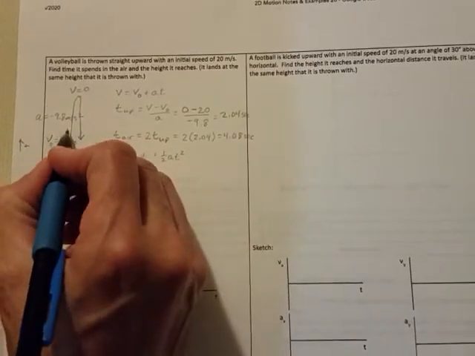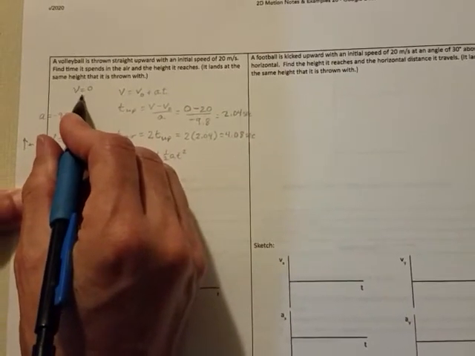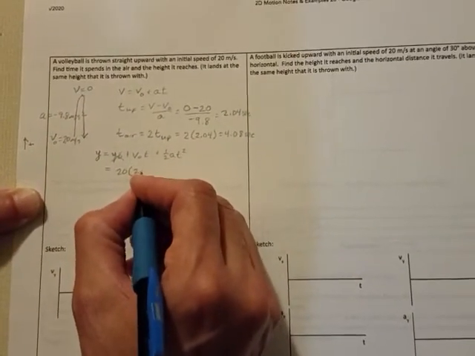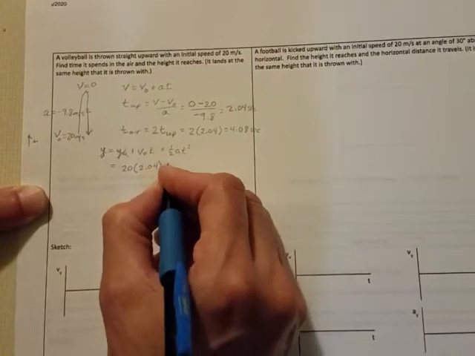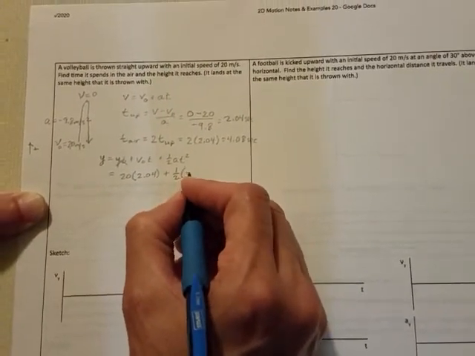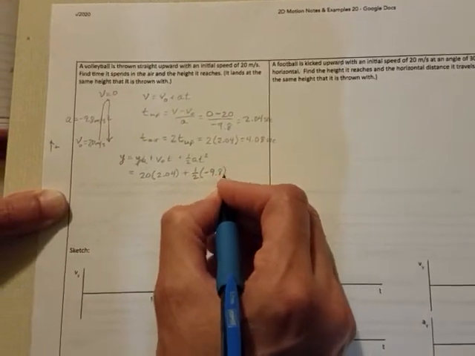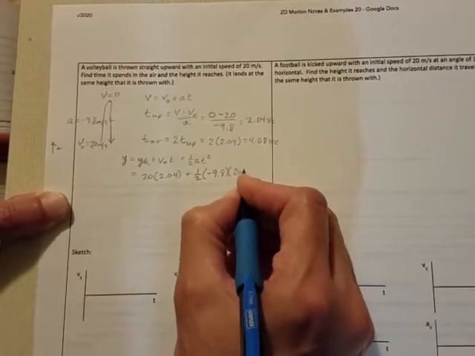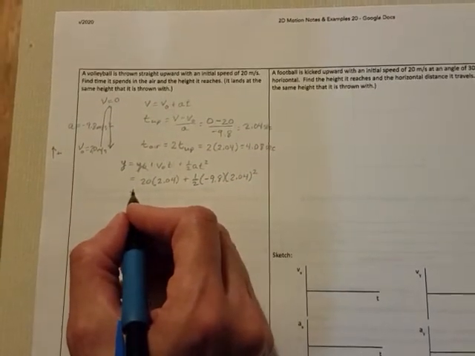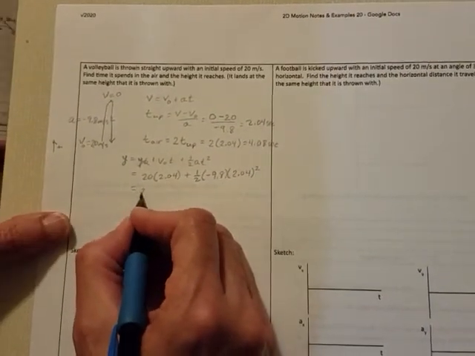The time that we want to use is our time up, because that's the time that it takes to get to its highest place. If we use the time in the air, we would get 0 for our height because we'd be back down at the ground. Our acceleration is negative, and that's going to give us a height of 20 meters.